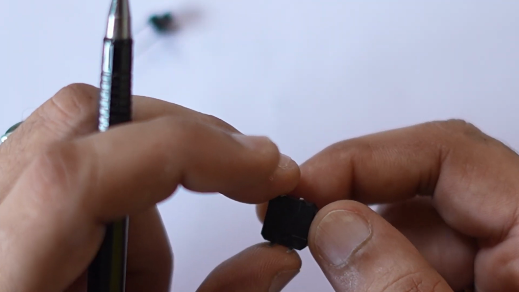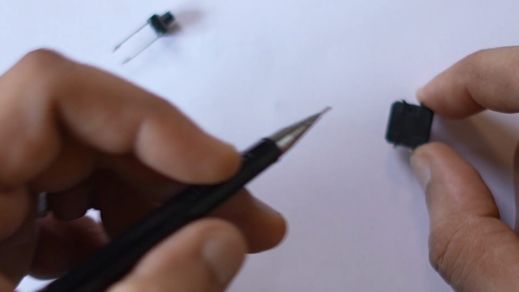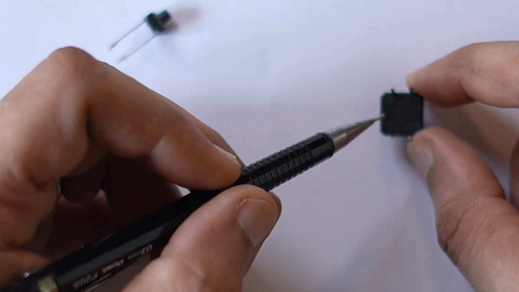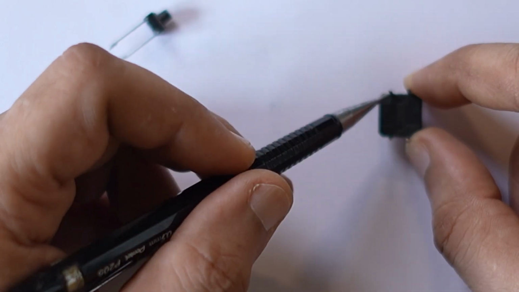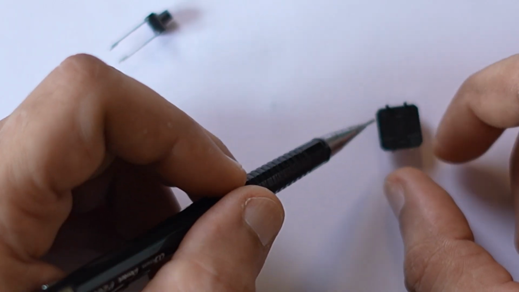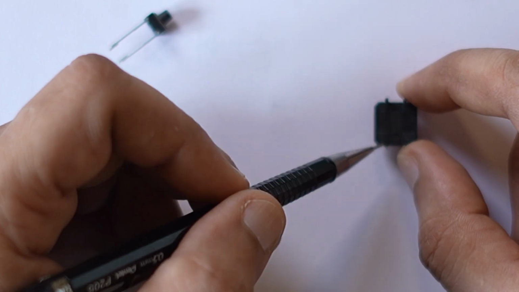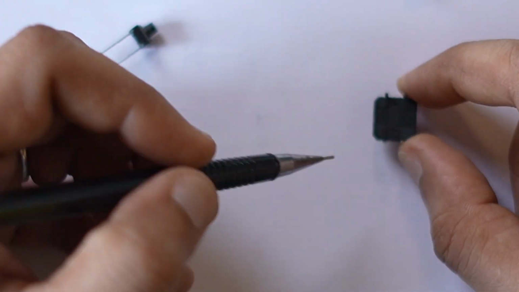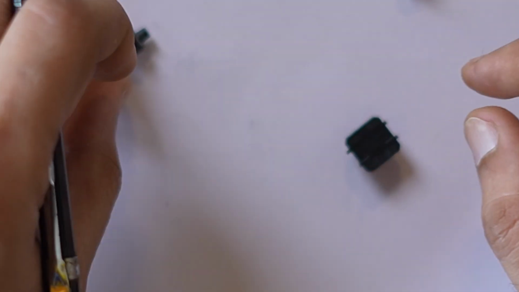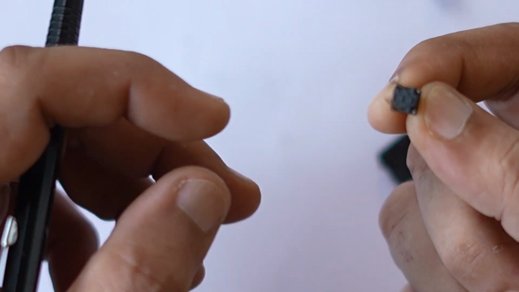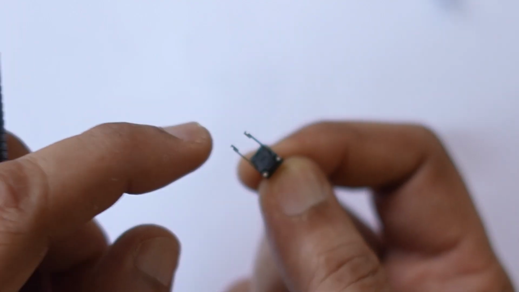Now, that doesn't mean anything extra besides the fact that internally the 2 pins are connected to each other. So this is actually just 1 pin technically, and then on the other side these 2 are also connected to each other internally inside the switch. So that's the other terminal. And you will see that this one has exactly that. It has just 2 pins.